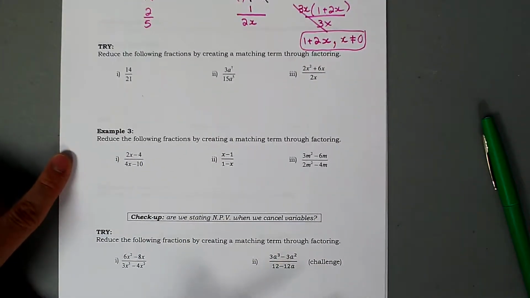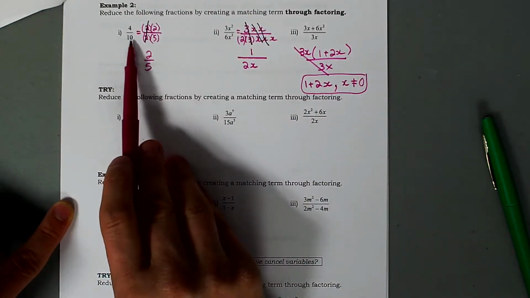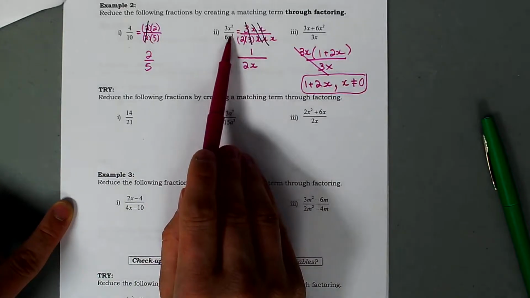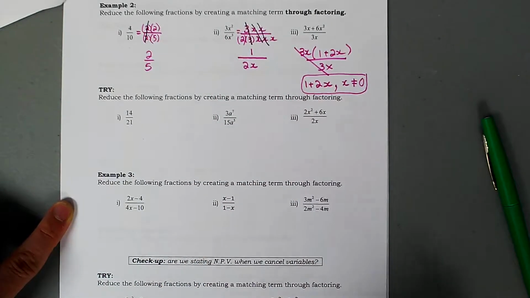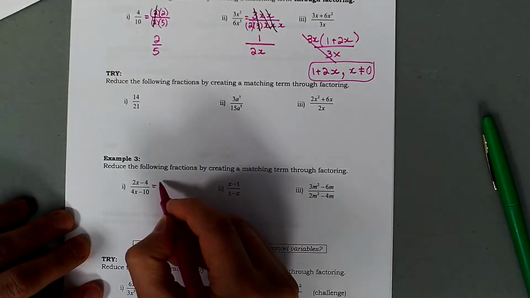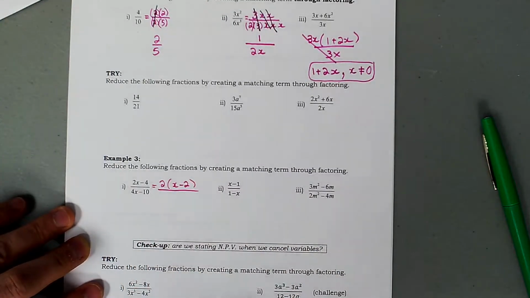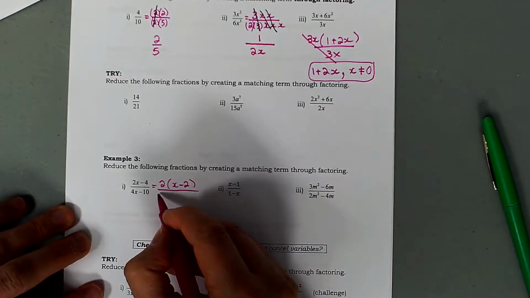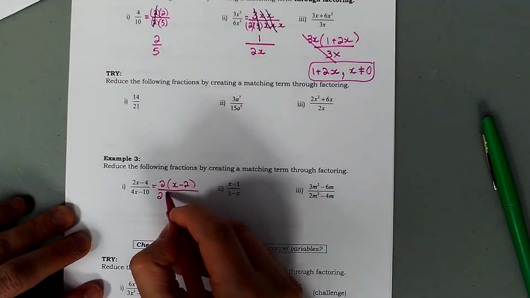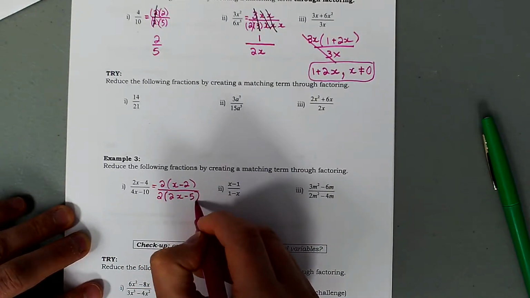Reduce the following fractions by creating a matching term through factoring. These top ones were monomial denominator, monomial denominator, monomial denominator. This time I've got binomials to ramp things up. Now we can actually factor a 2 out of the top, leaving us with an x minus a 2. And again, I am moving a bit quick through the factoring now. We can take a 2 out of the bottom, leaving us with a 2x minus a 5.